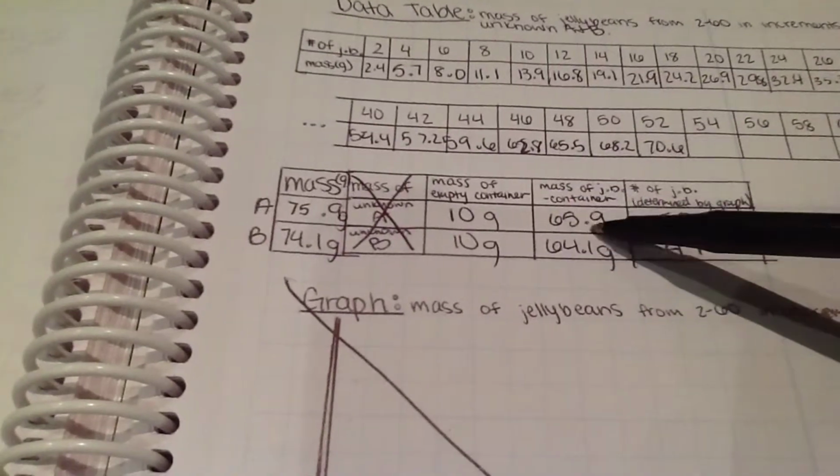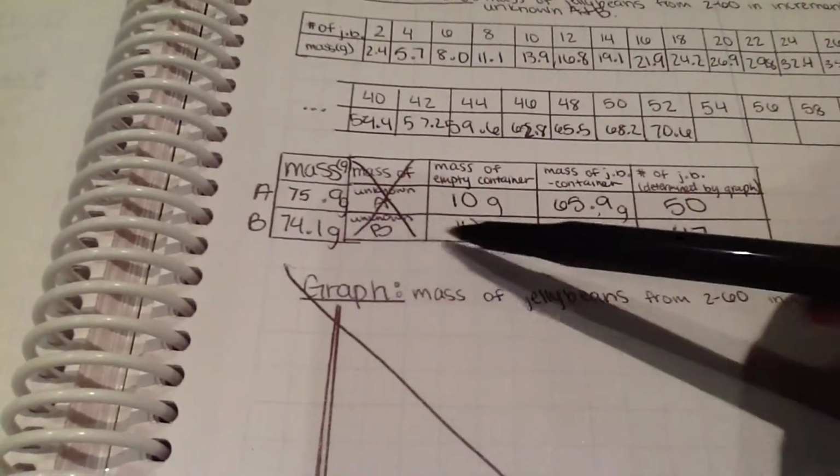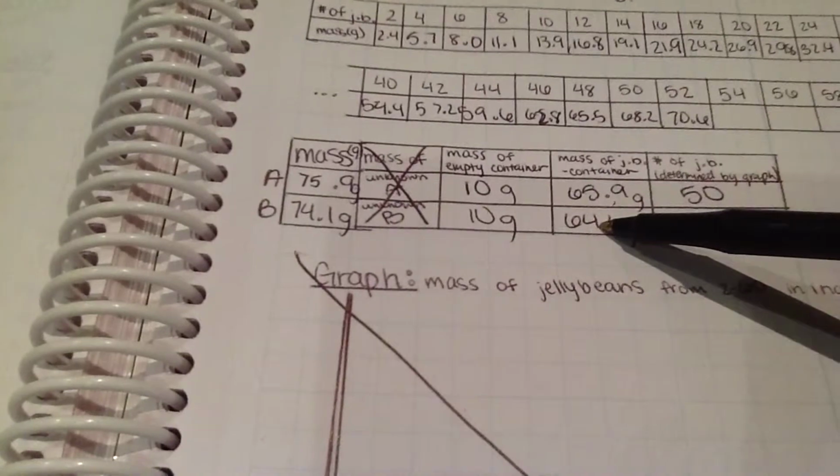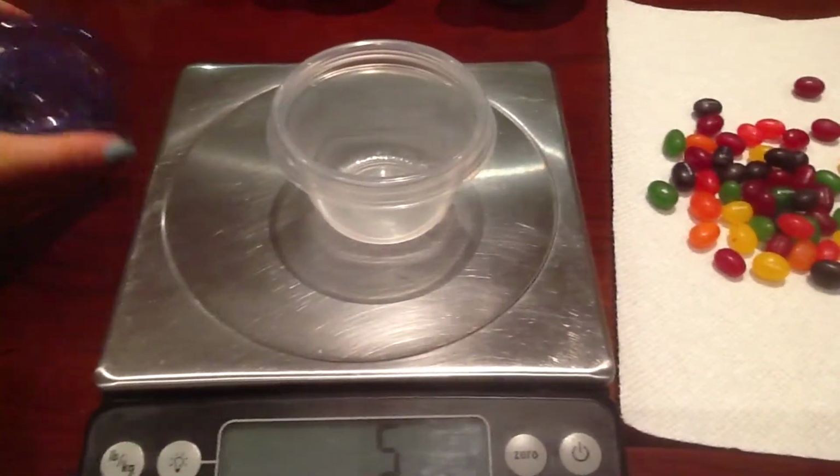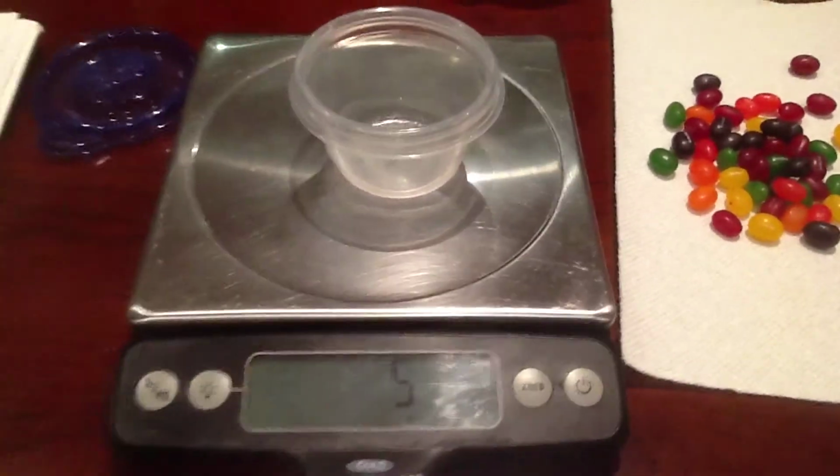Take mass and subtract the mass of empty container. This should give you your third column. Take the cap off of your container and tare the scale.